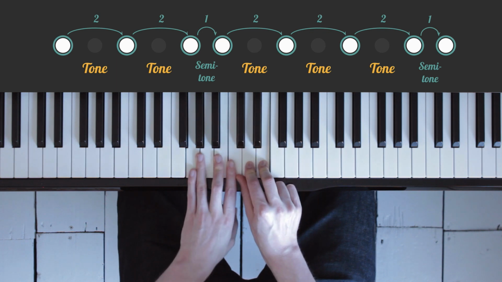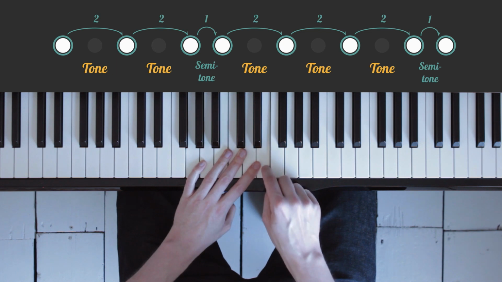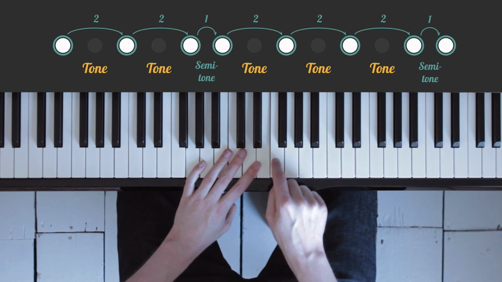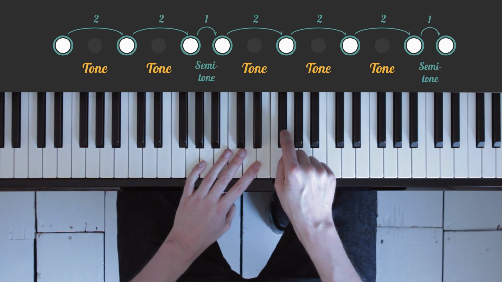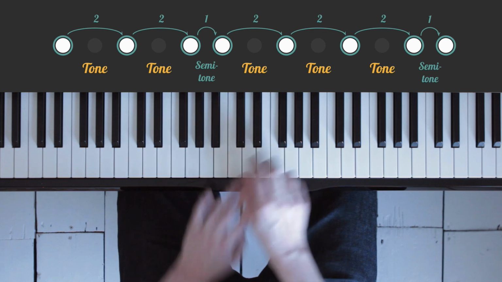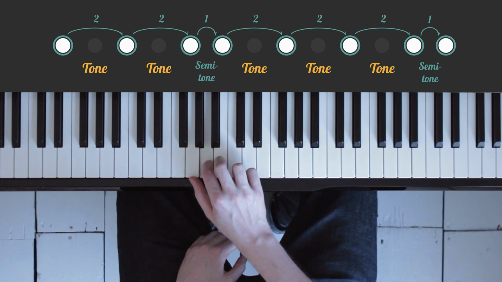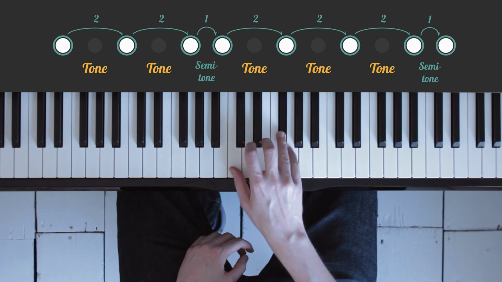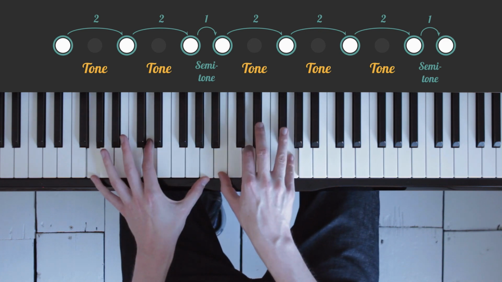Now, really important here to realize that when we're going from this note here, up a tone, that's not a tone, that's a semitone. So we have to go to this one here. And then one final semitone. So it goes like this. Tone, tone, semitone, tone, tone, tone, semitone. And then we have G major.